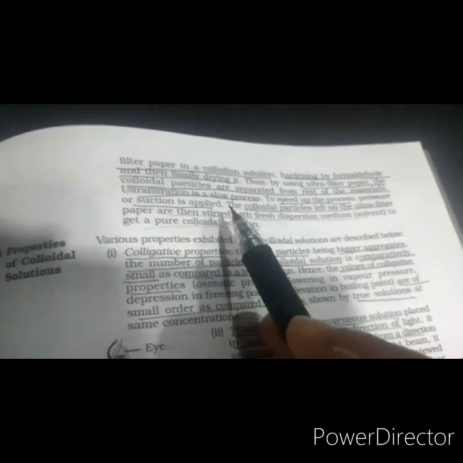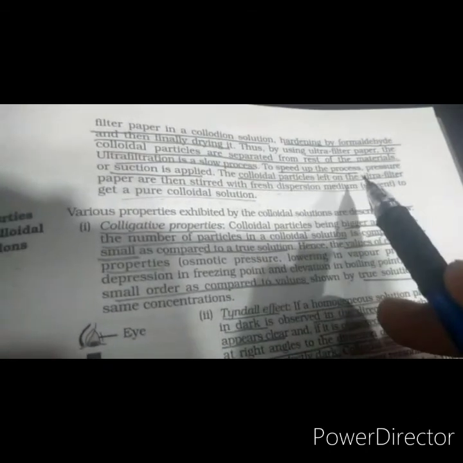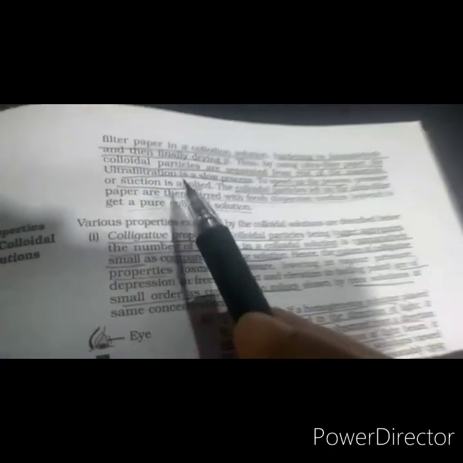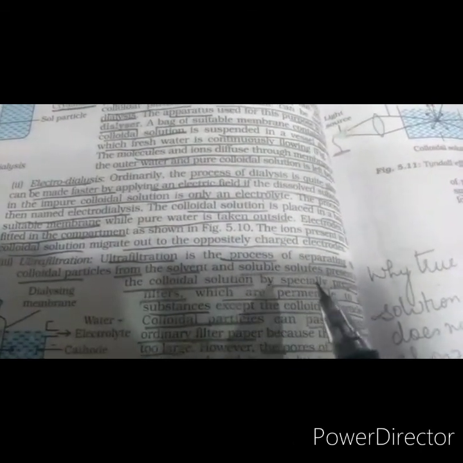This ultrafiltration is also a very slow process. If we want to increase the speed of the process, then we can apply suction. Thus, in the ultrafiltration process, we have separated the colloidal particles from the soluble impurities.